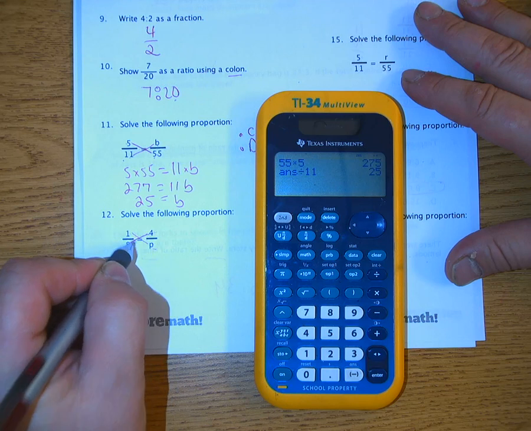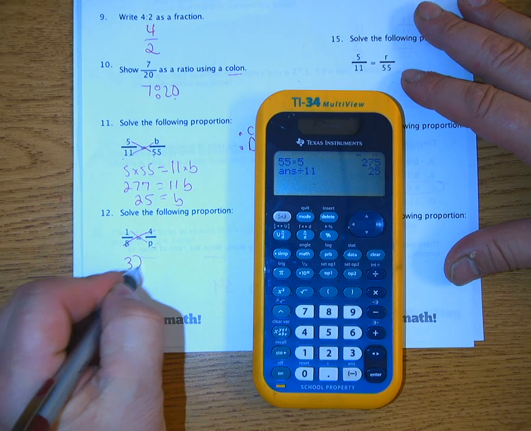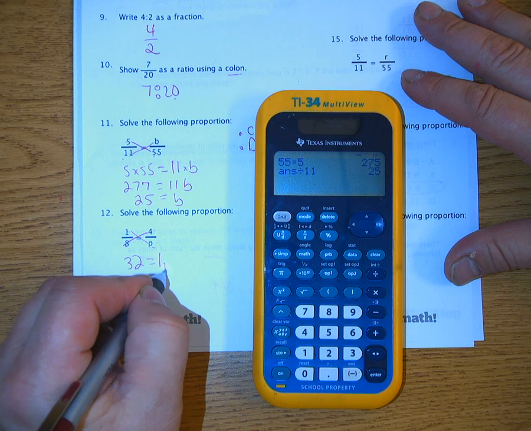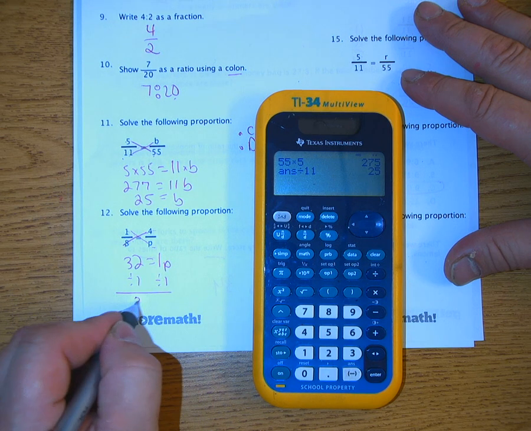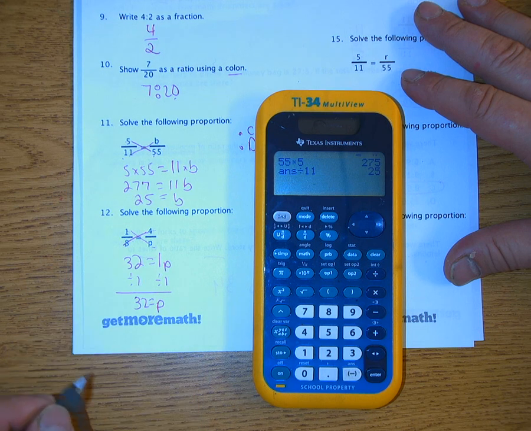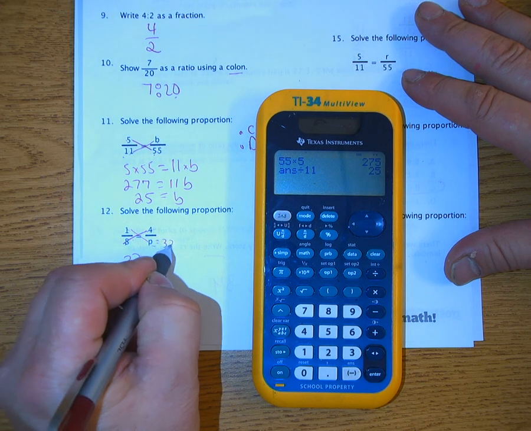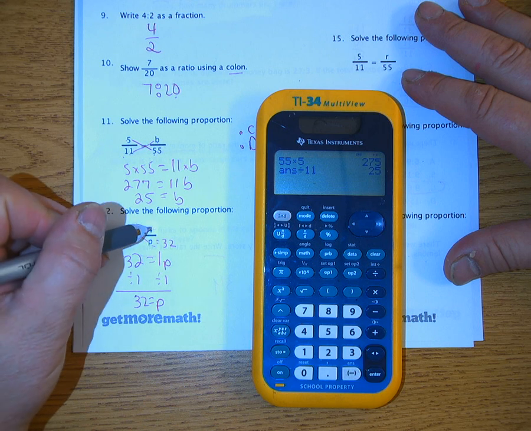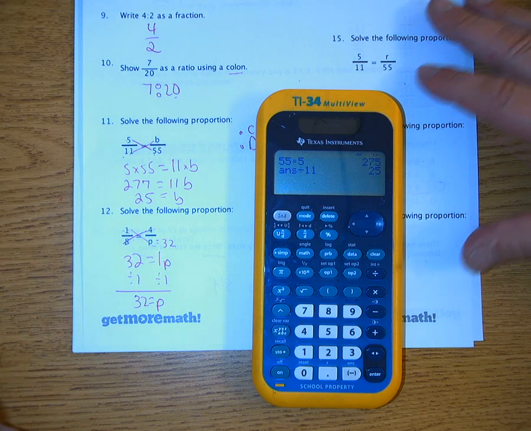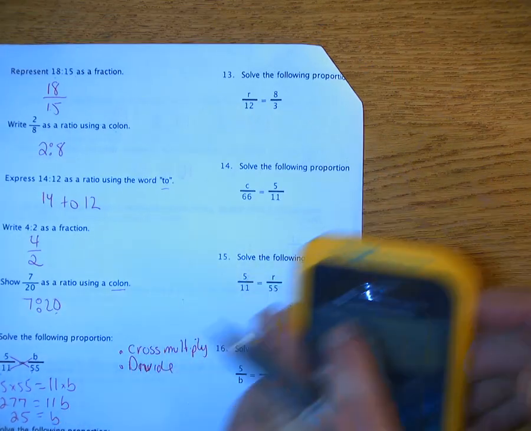So 4 times 8 is 32 equals 1 times p, or 1p. Now I divide by the number being multiplied to the letter. So my answer there is 32. When there's 1 dog, there's 8 chickens. 4 dogs is equivalent to 32 chickens. Cross multiply and divide.